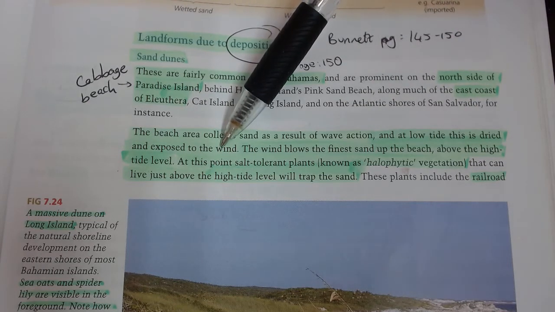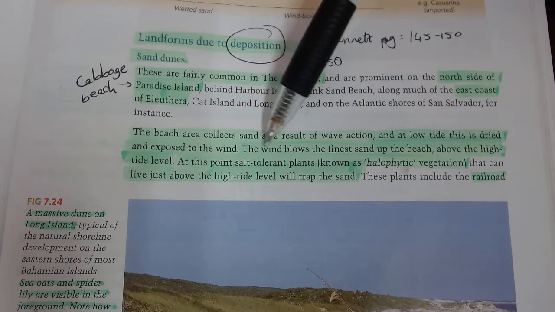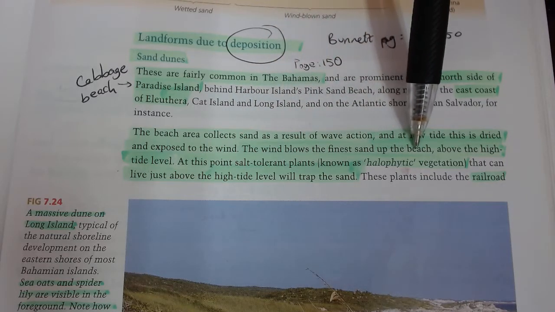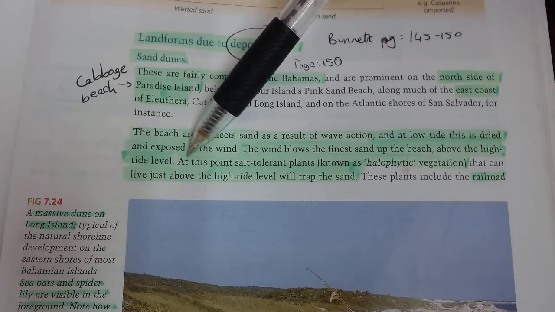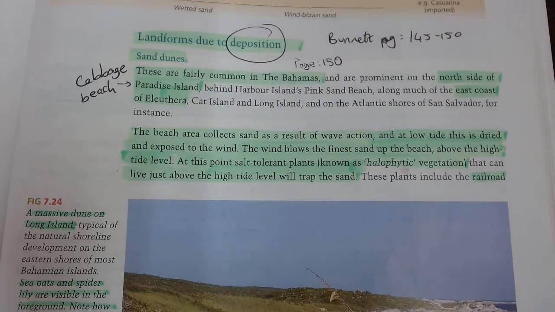We know how easy it is to blow sand around. The wind blows the finest sand up the beach, away from the ocean, above the high tide level. So now you get this sand, for half a day pretty much when it's exposed at low tide, blown to the back of the beach where it builds up. All right, so it builds up into a sand dune.